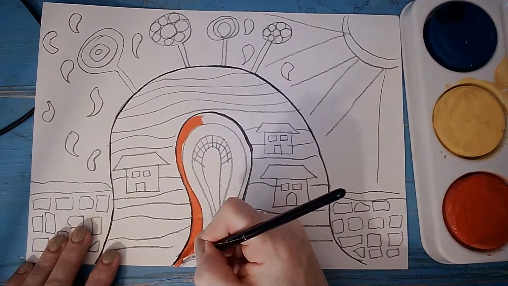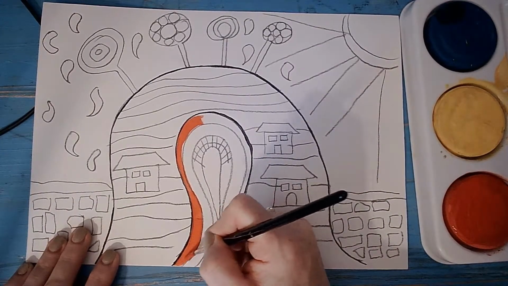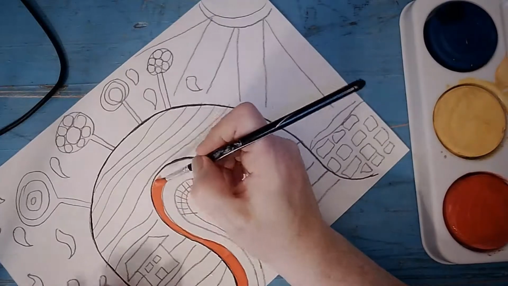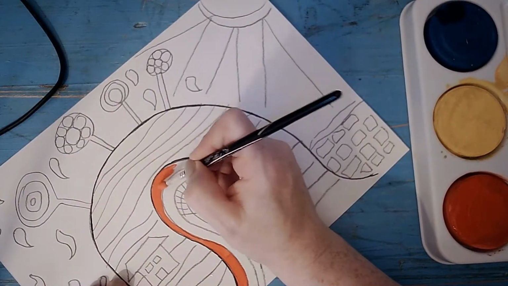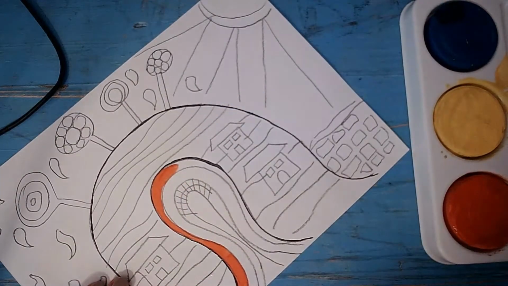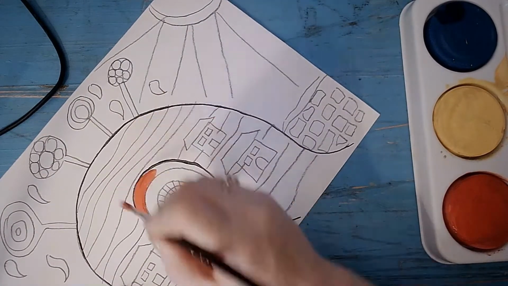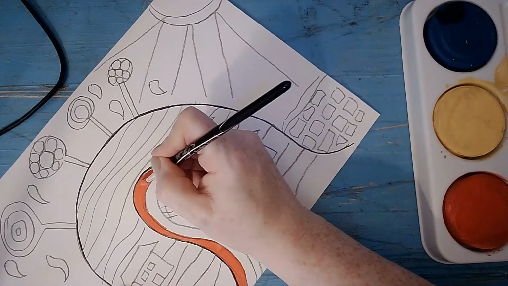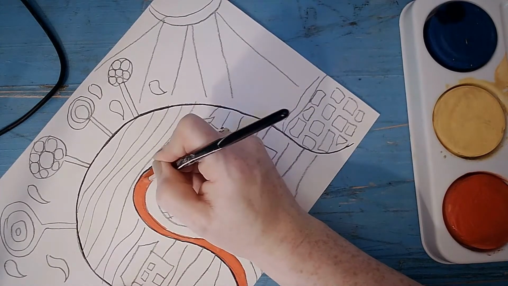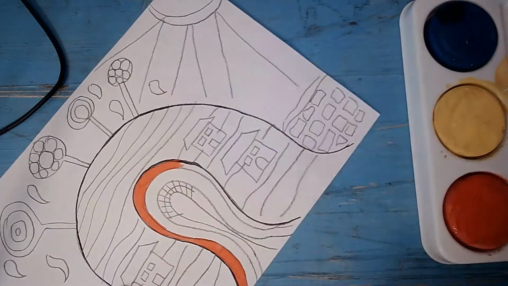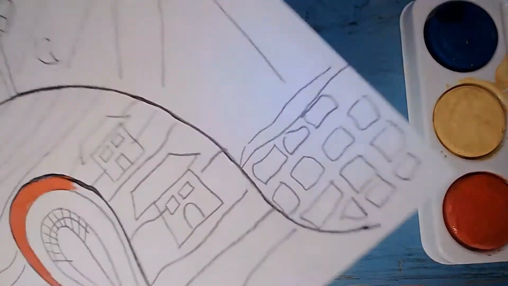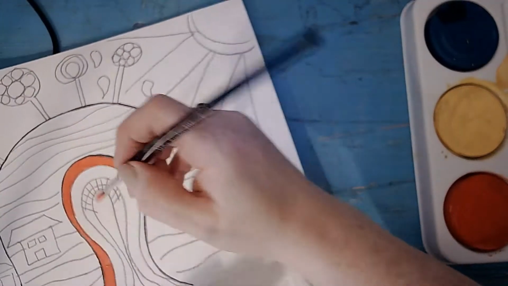And the care that needs to be taken: take your time, don't rush. You want to keep within your lines, you want a solid block of colour. It's about brush control, taking your time, going carefully and neatly. I'm going to put a bit of tissue underneath so that I don't get any paint on my table.